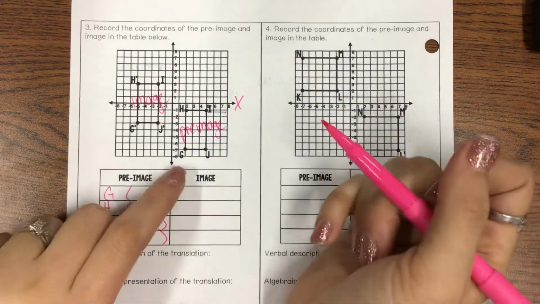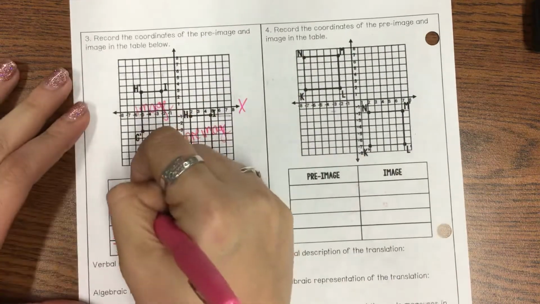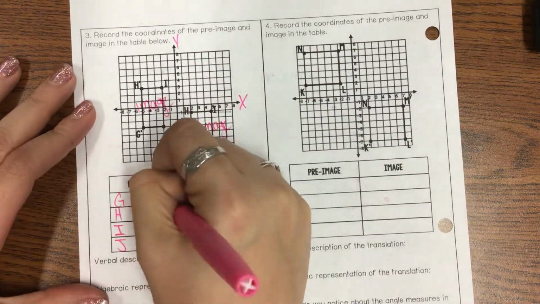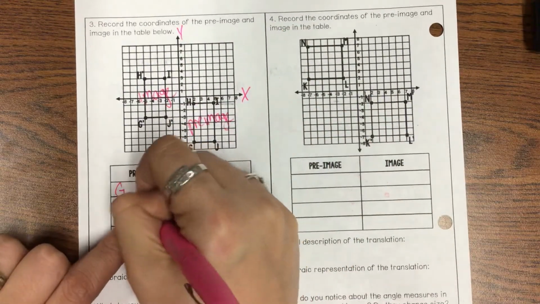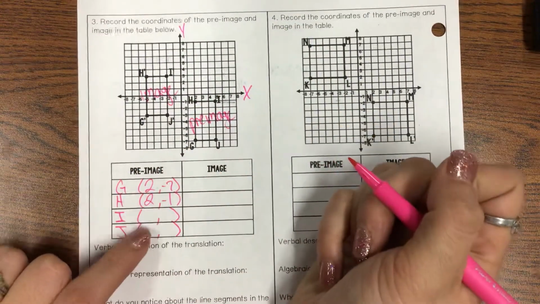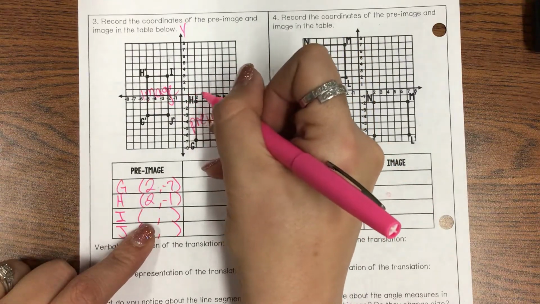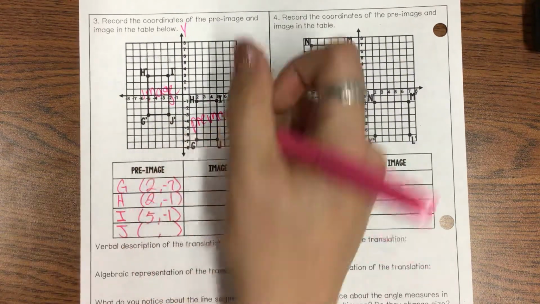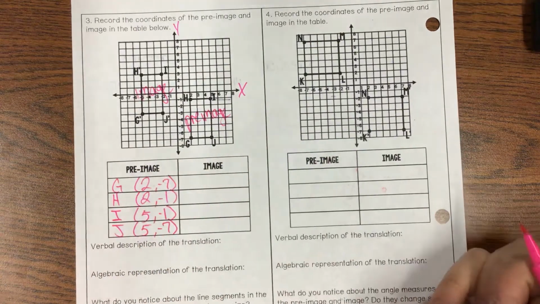So looking at my original G, my X number is 2. My Y number for that G is -7. Looking at H, 2, -1. Looking at I, 1, 2, 3, 4, 5, -1. And then 5, -7.